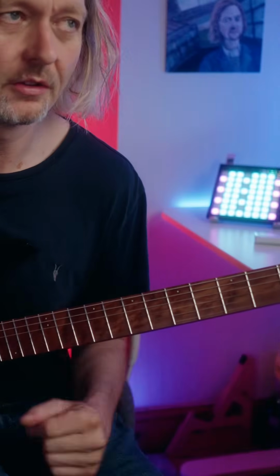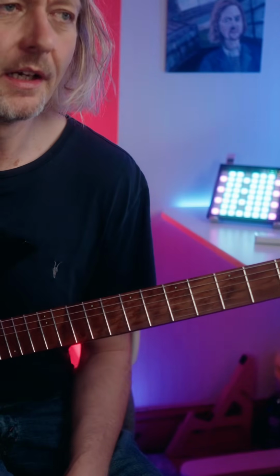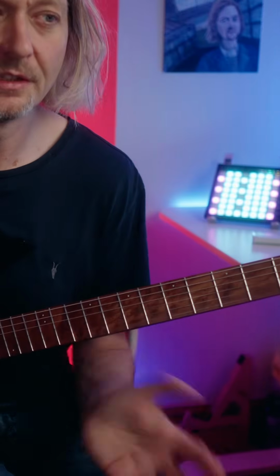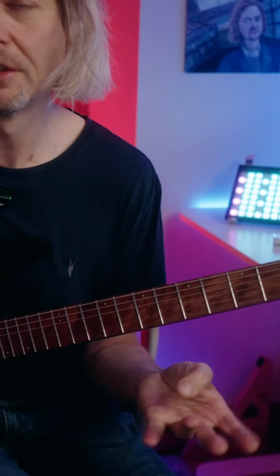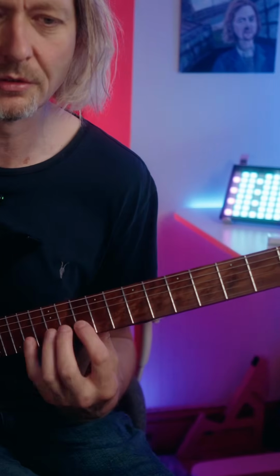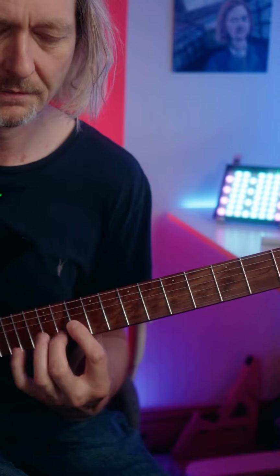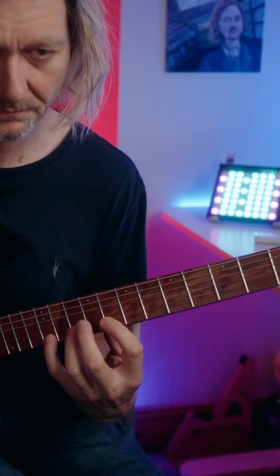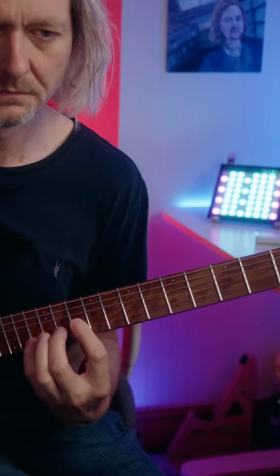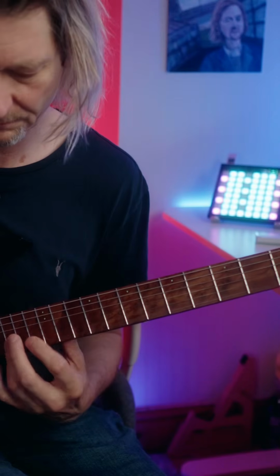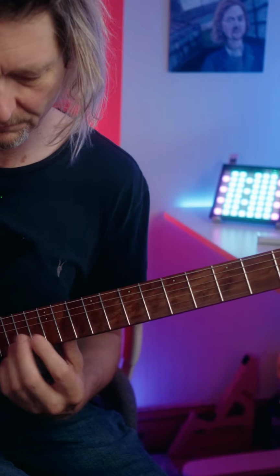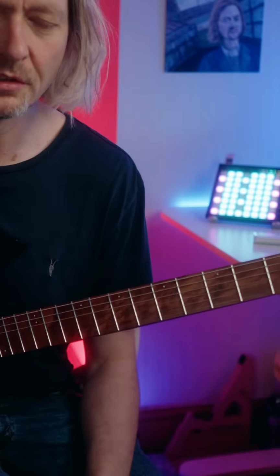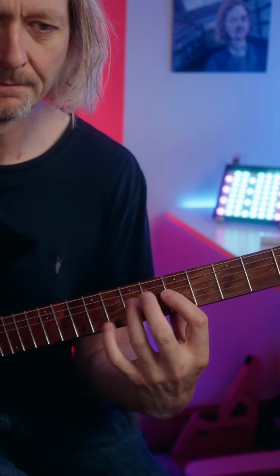In terms of sequence, when I'm playing up to speed, I am thinking still melodically, but not so much in individual notes, more in chunks of notes that have a contour. There'll be some sort of melodic contour to it.